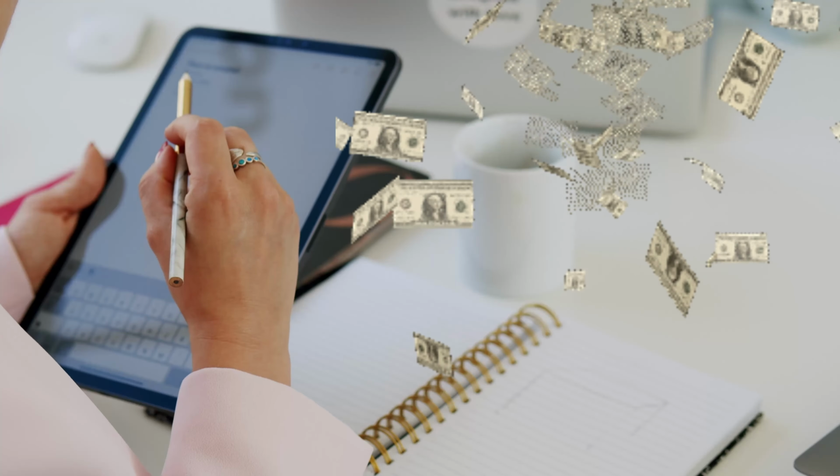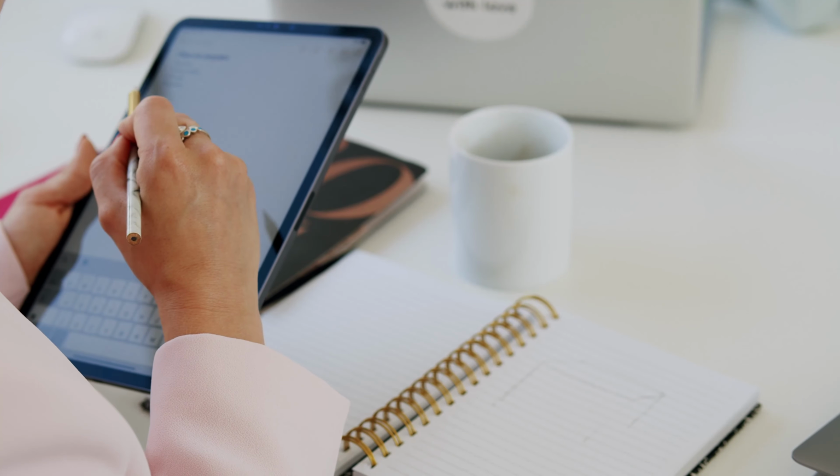So one of the ways you can actually make money from the comfort of your home is by creating and selling digital products. When I say digital products, I mean things like ebooks, journals, any of those things that you can actually download online and use at your convenience. These are digital products that you can create for people to buy from you.